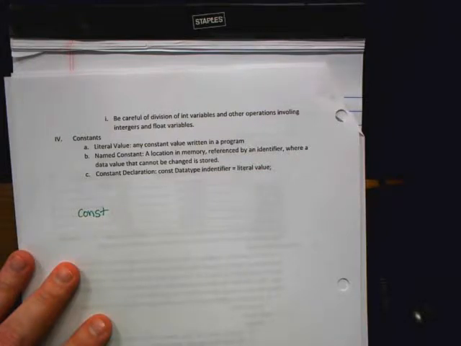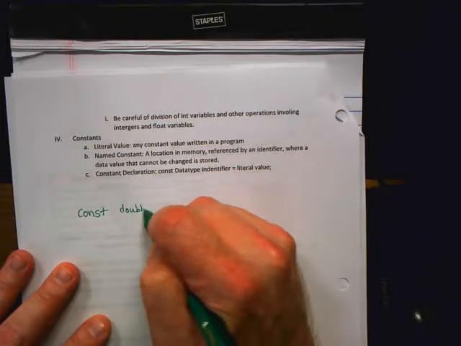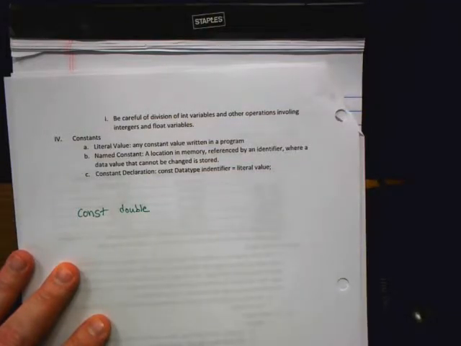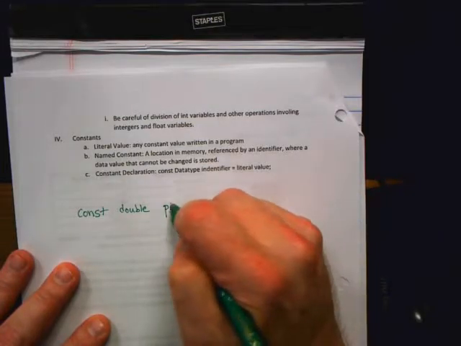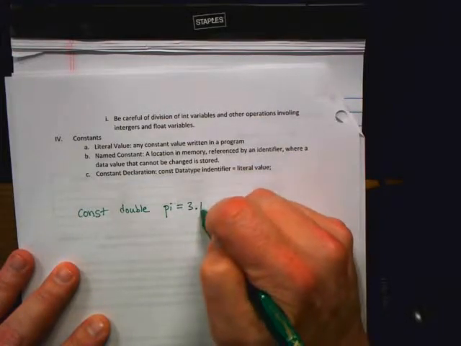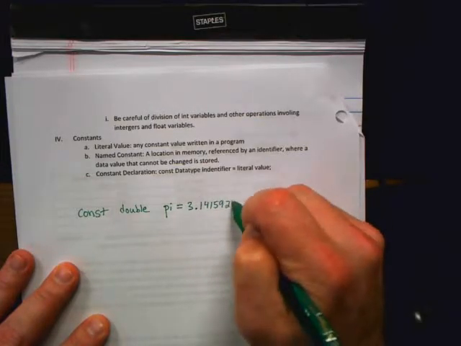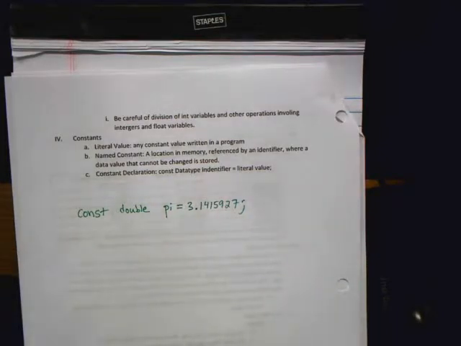and then you tell it what kind of variable it is. So if I want pi, I would want a double. And then I give it the name, pi, equals, how much is pi? That's as many as I know.